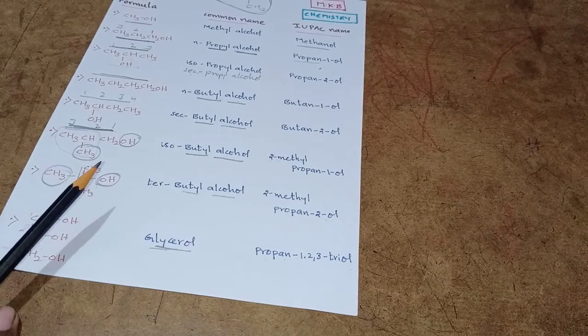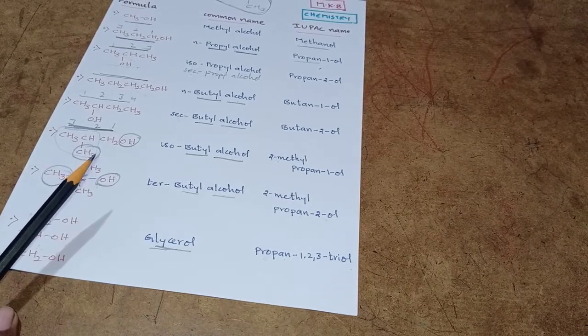In the next class, we will discuss the general preparation methods of alcohols.